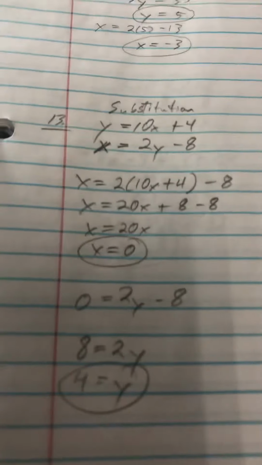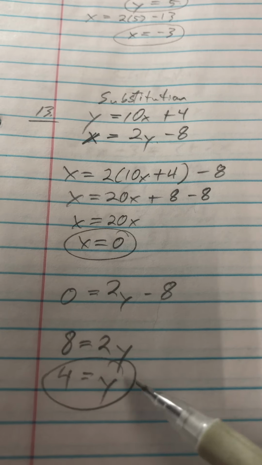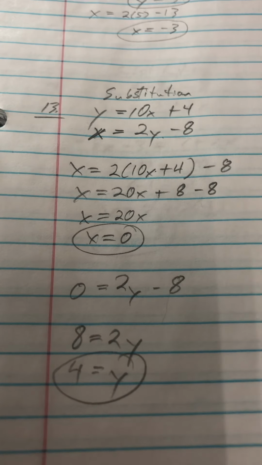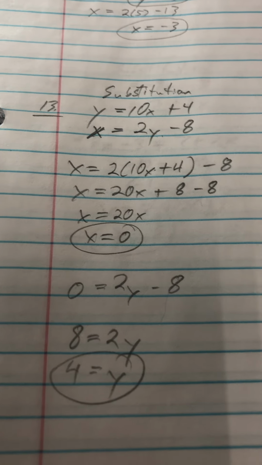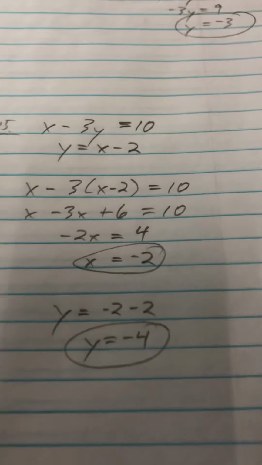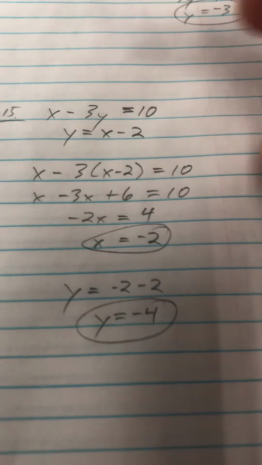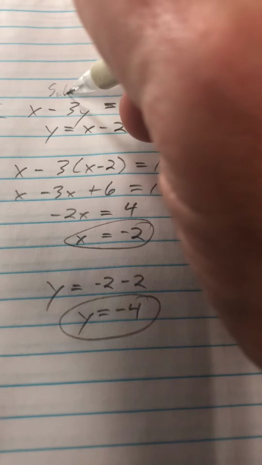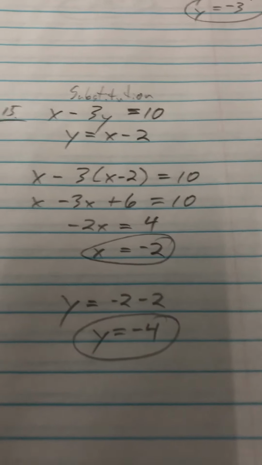Take a look at number 13. Use the substitution. You can see how I did that, and you might want to pause that to look at that. Number 15. What did I use? I used the substitution also. I'm just writing that. You don't have to do that. I'm just letting you know that that's a substitution.